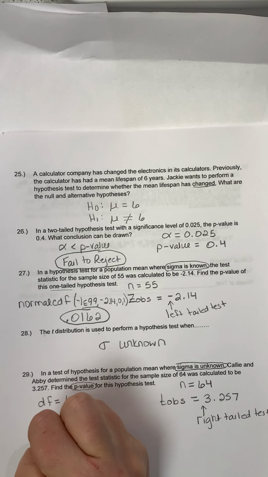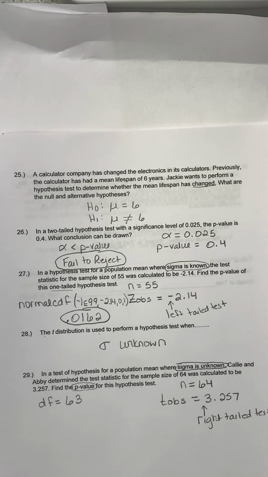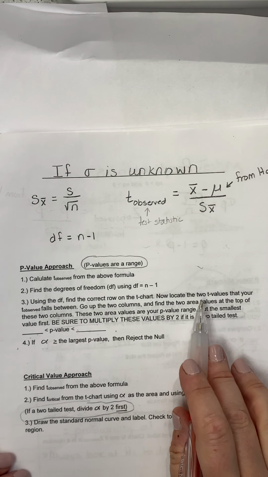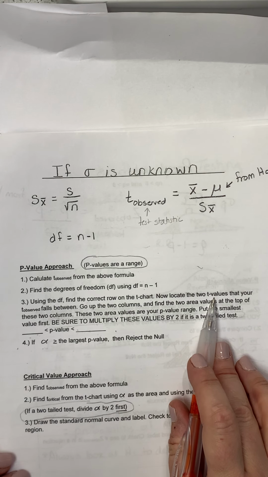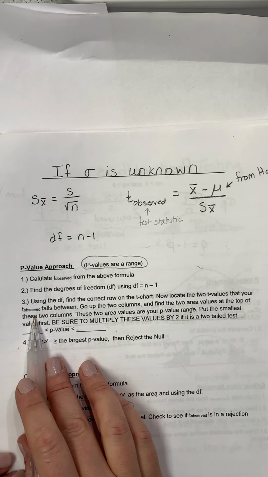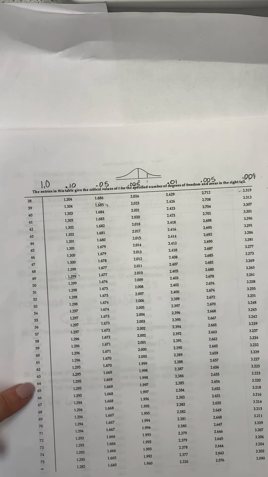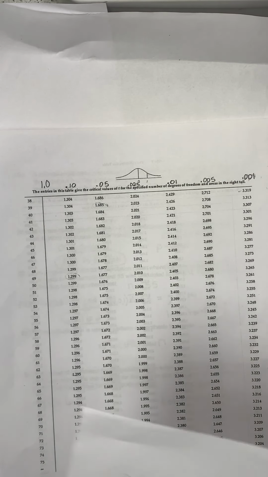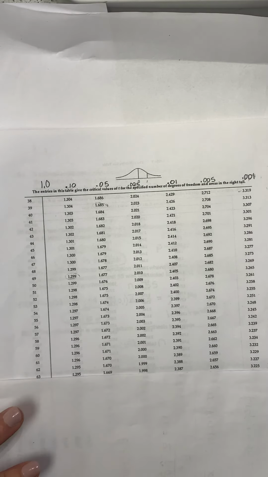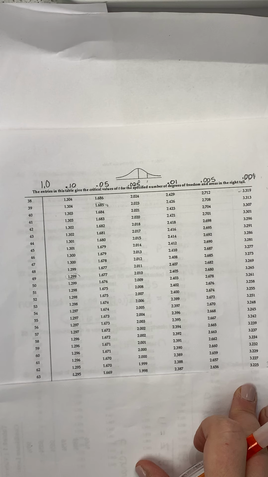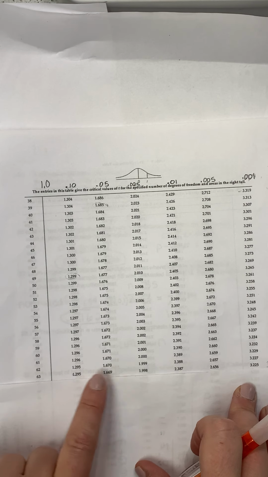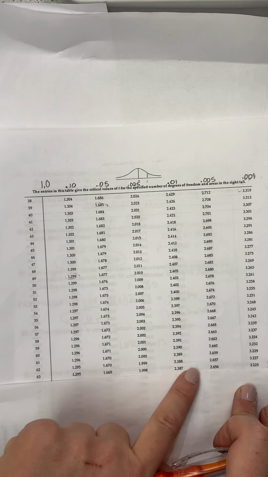64 minus 1 is 63. Okay. Locate the 2 t-values that your t observed falls between. Okay, so I had to turn here to the back to get to these 60s, right? And I'm on 63, row 63, okay? Now, it told me to find where my t observed fell between, okay?